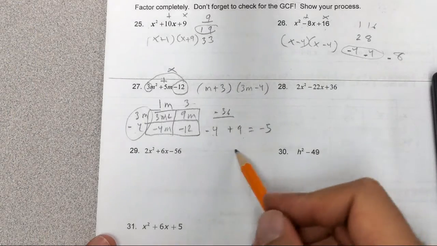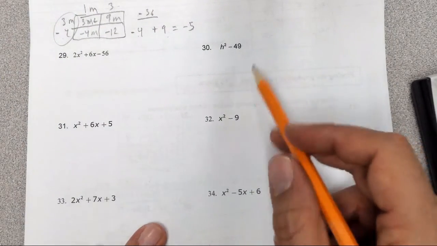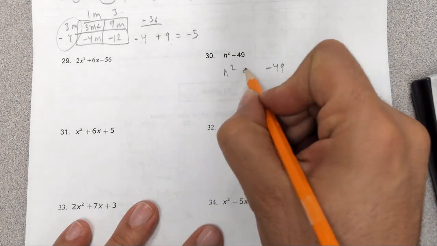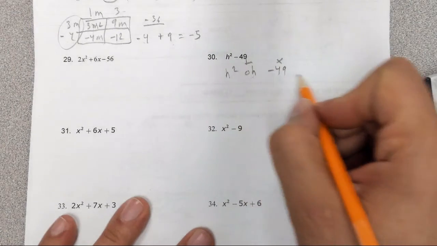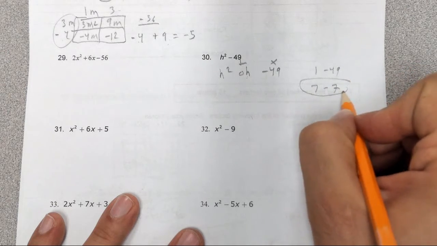Now again, I'm not going to do all these because that'll be a waste. I'm just going to do a couple more. I'm going to do these right here. Now x squared minus 49 looks really good, but you got to realize that we're missing the x in the middle. So it has to be a 0. So 49 is 1 and negative 49, but also 7 and negative 7. That's a 0.